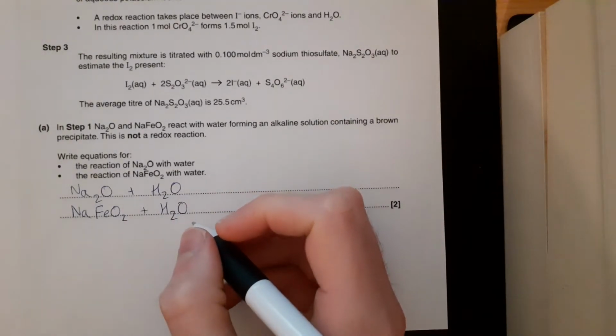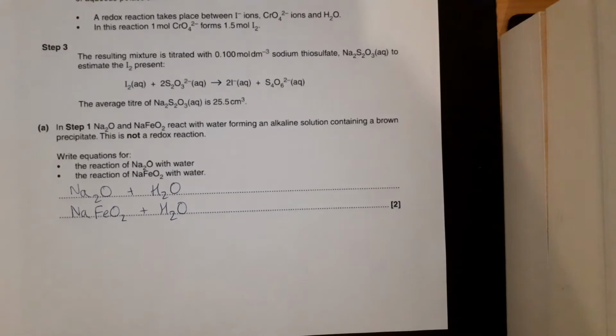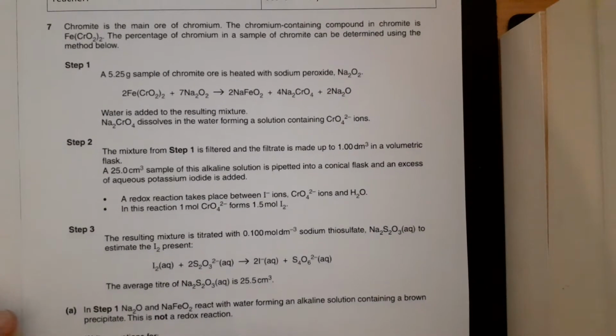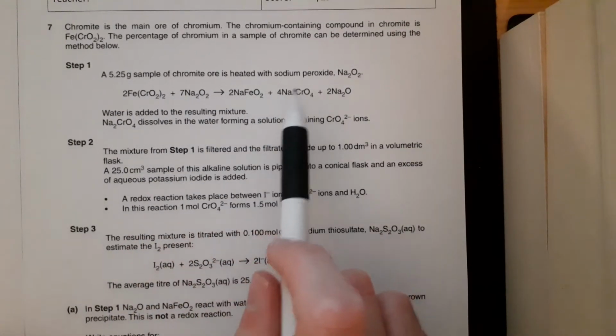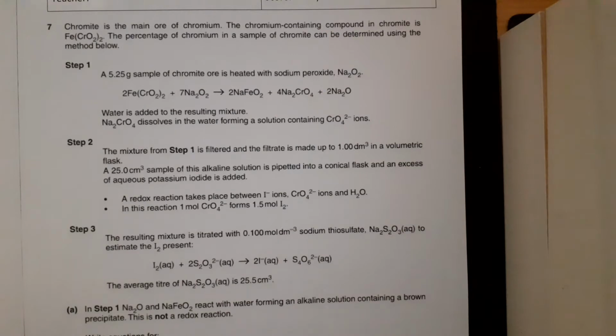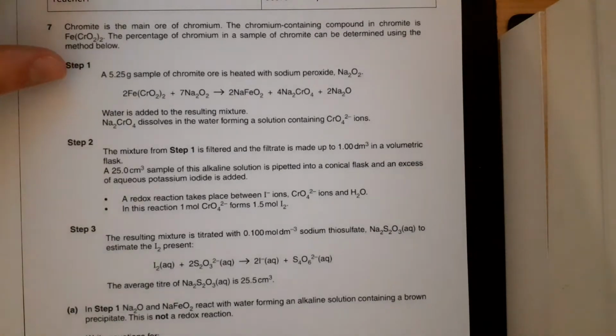So what's going on here then? Let's go and have a look at step 1 and see if there's anything more important. Chromite ore is heated with sodium peroxide. Fine, we've got an equation there. Water is added to the mixture. This dissolves. None of that's really relevant, is it?